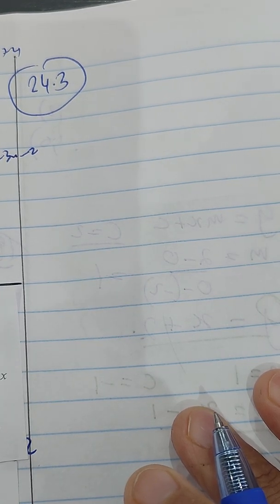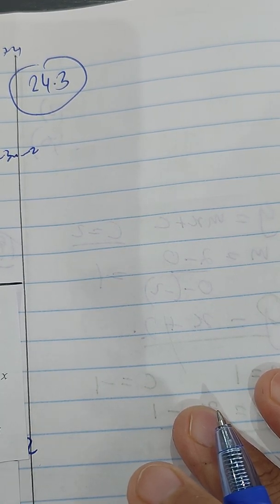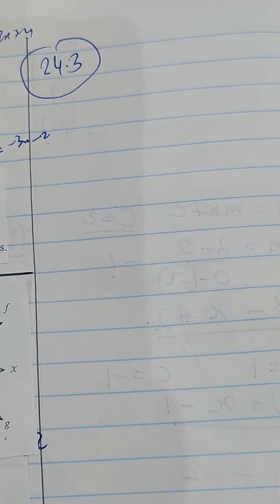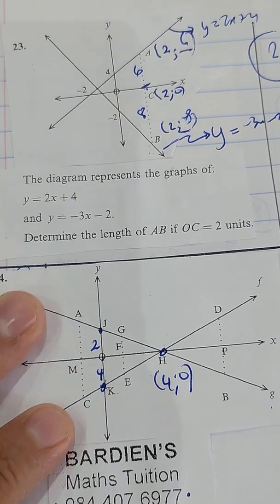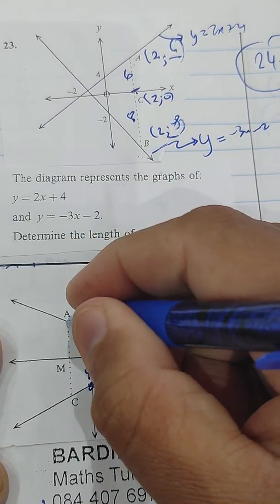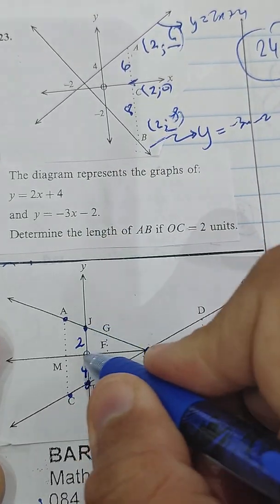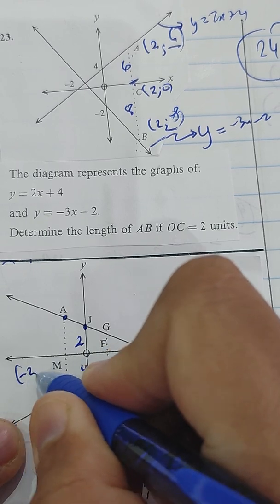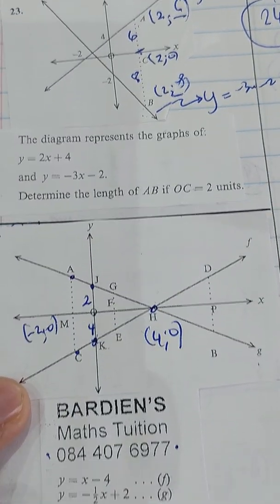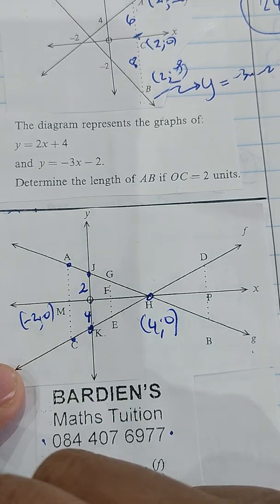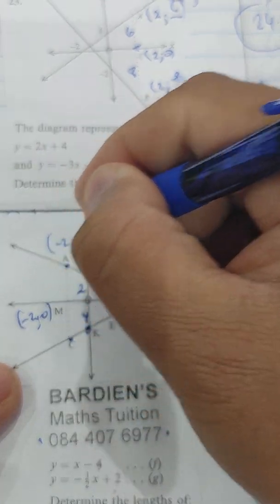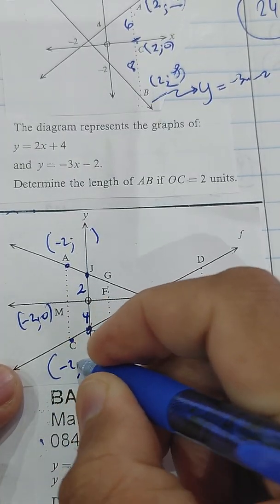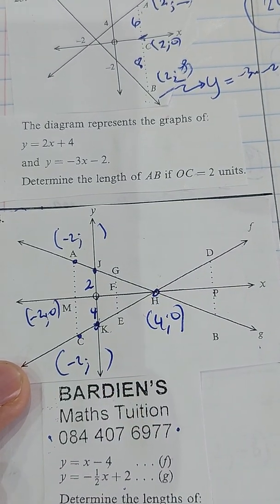Let's look at 24.3. In 24.3, let's calculate the length of AC if OM is 2 units. So AC is this length here. If OM is 2 units, what are the coordinates of M? Negative 2 and 0, as you can see, it's a negative part of your x-axis. So what are the coordinates of A? Negative 2 and some y value, and C is negative 2 and some y value.